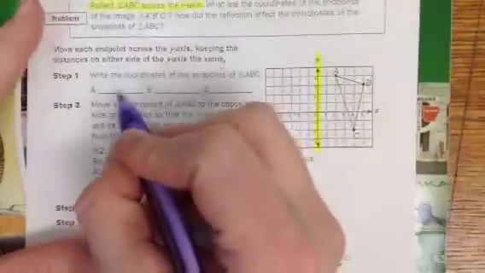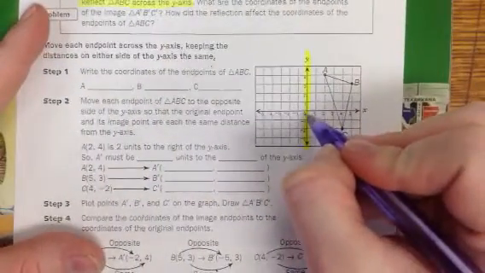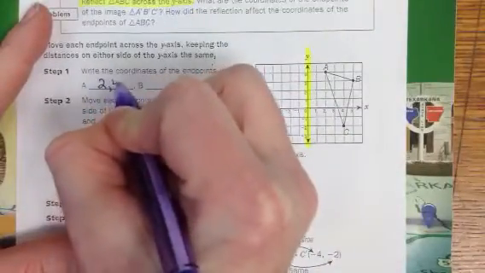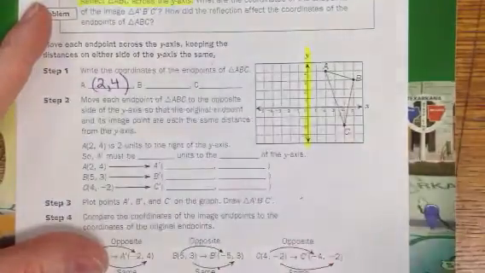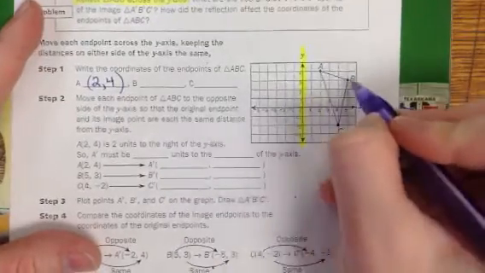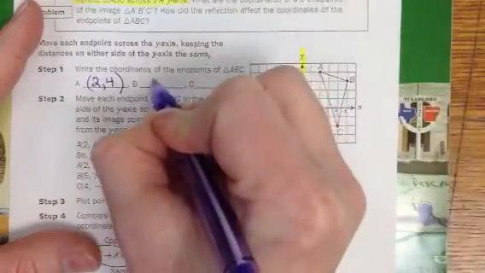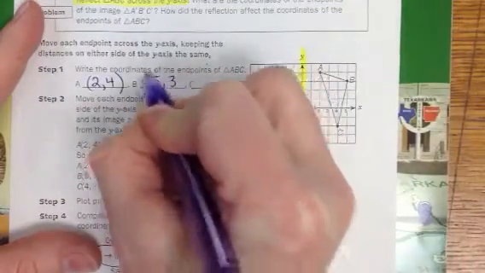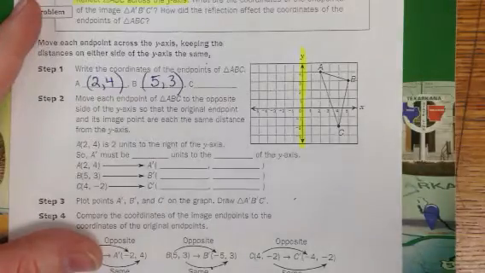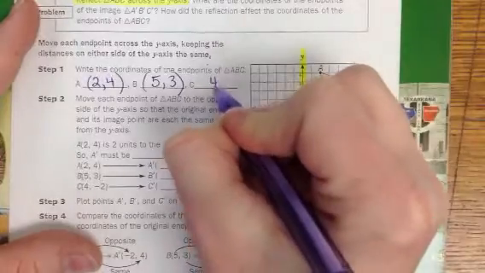On step 1, they want us to write the original coordinates. So for A, I see that it is at (2, 4). Point B is at (5, 3). Point C is at (4, -2).